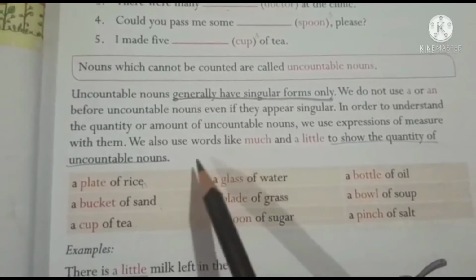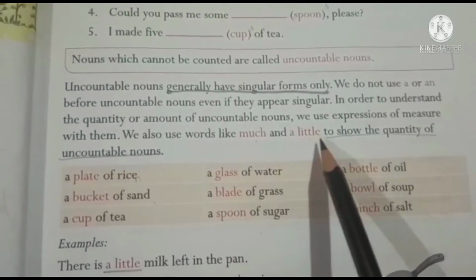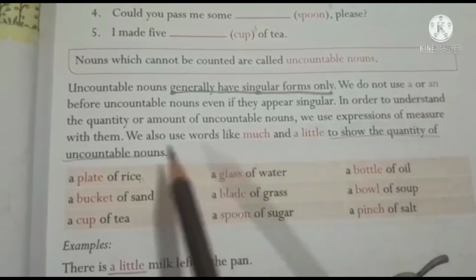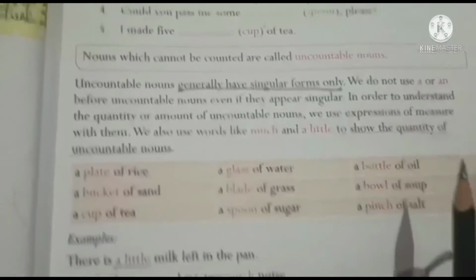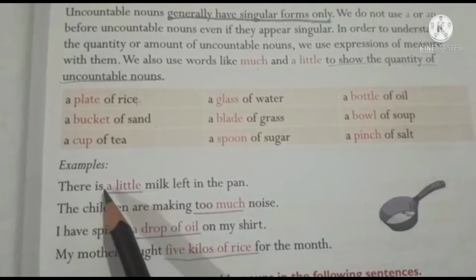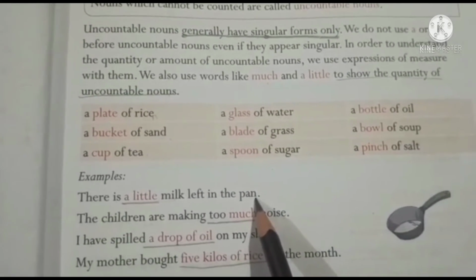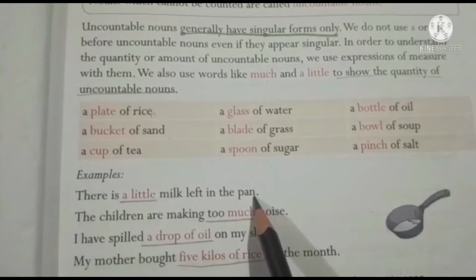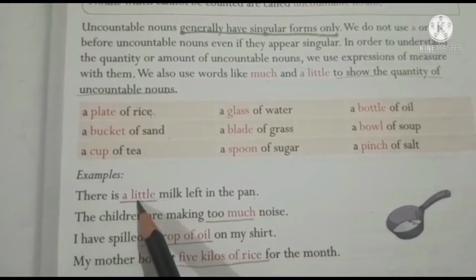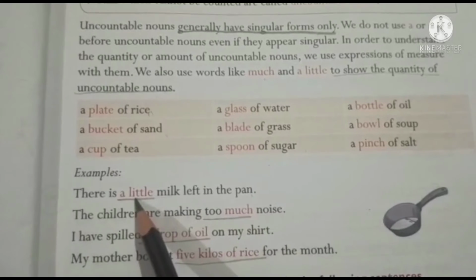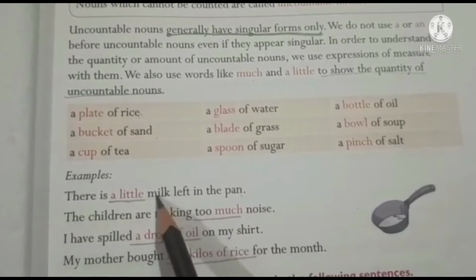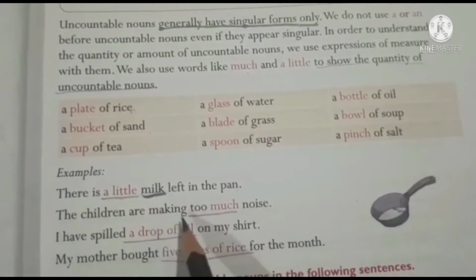And remember, we use words like much and a little to show the quantity of uncountable nouns. See the examples given here. There is a little milk left in the pan. We don't say few milk. Few we use with countable, children. So we use here a little to show the quantity of uncountable nouns. Here the uncountable noun is milk.